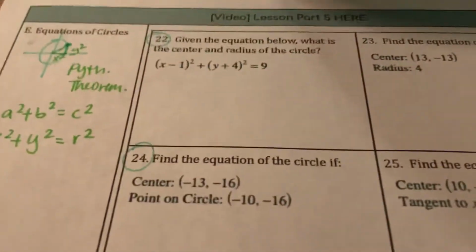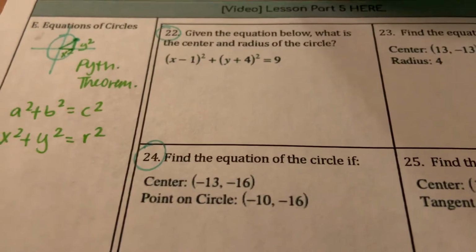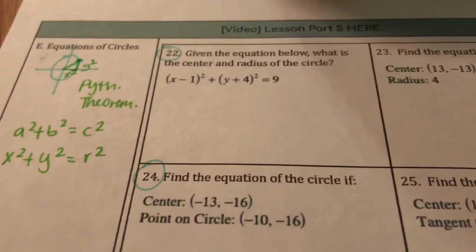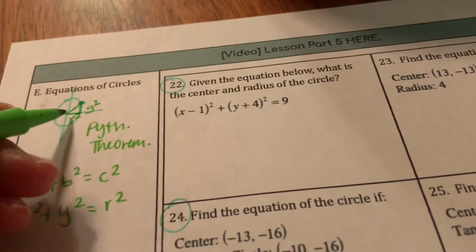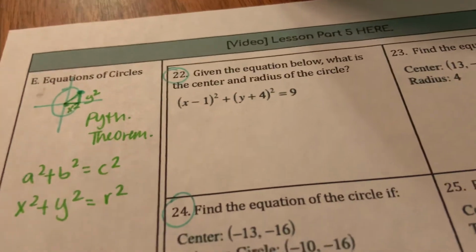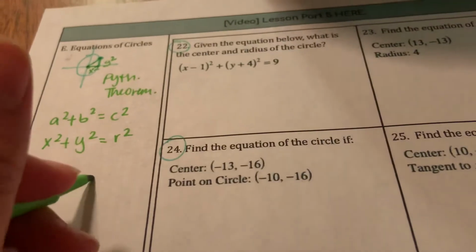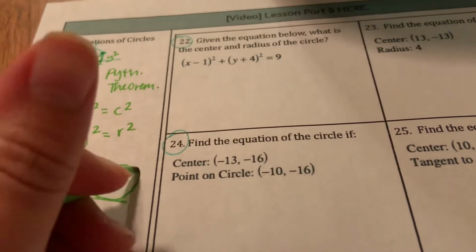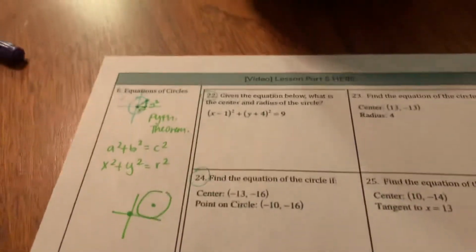So when I look at the first example, given the equation below, what is the center and radius of the circle? A couple of things we talked about when we translate this. The unit circle is always at 0, 0 in the middle, right? But that's not true for a lot of circles. We could shift the circles around. We could have 0, 0, and then our circle be up here. We can shift circles and move them around.